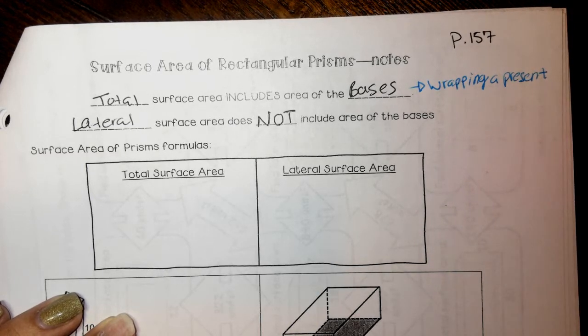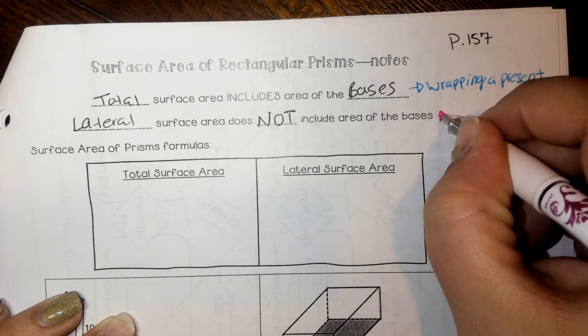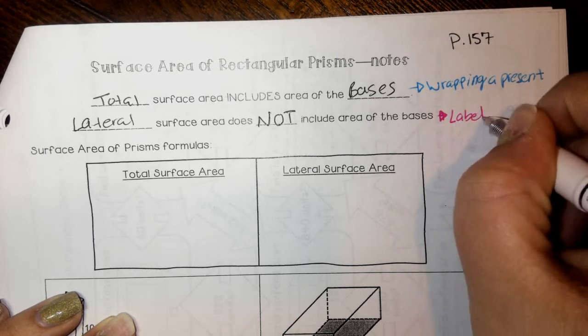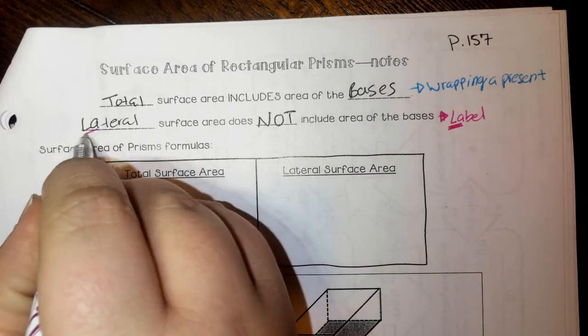And lateral surface area is kind of like the label on a can of soup. It doesn't cover the top and the bottom. I remember lateral is kind of like a label because they both start with LA.